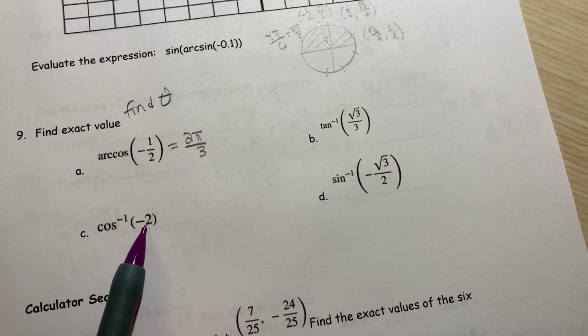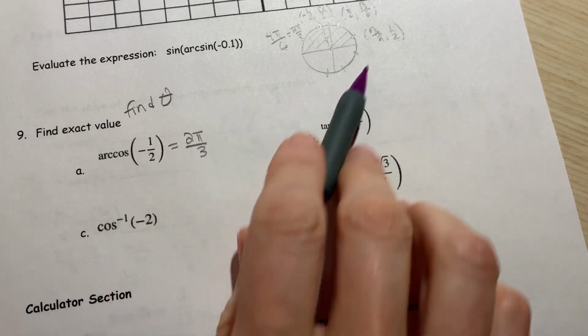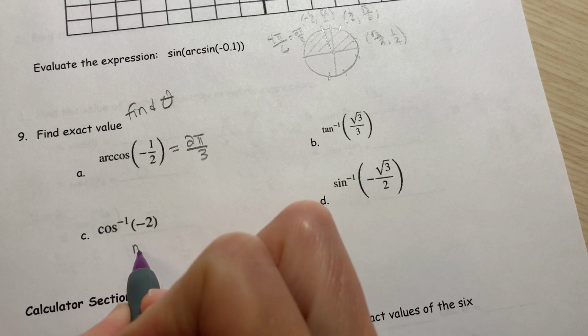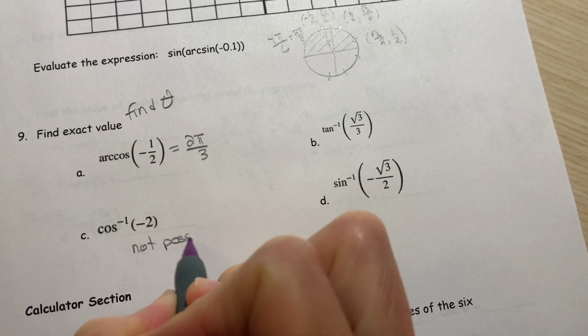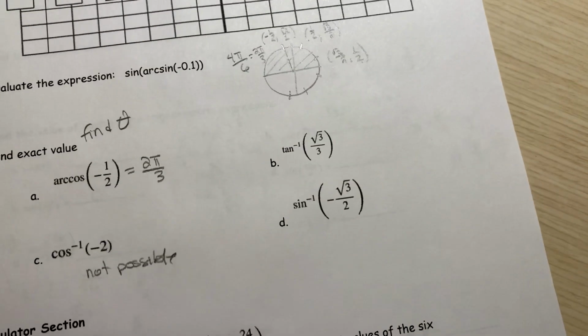This one is not possible because there is no x value on the unit circle that is -2. So this is not possible. All right, we'll look at this one.